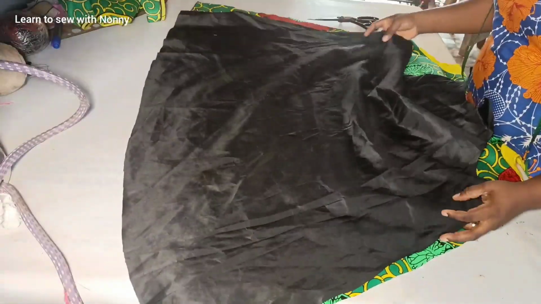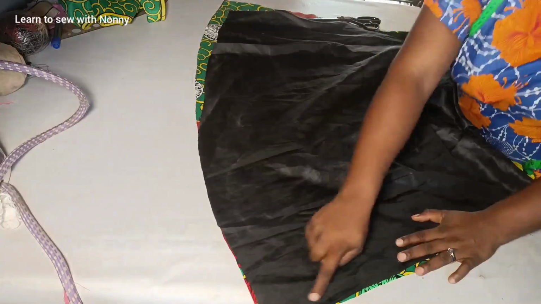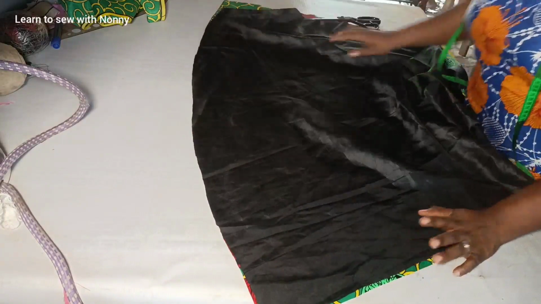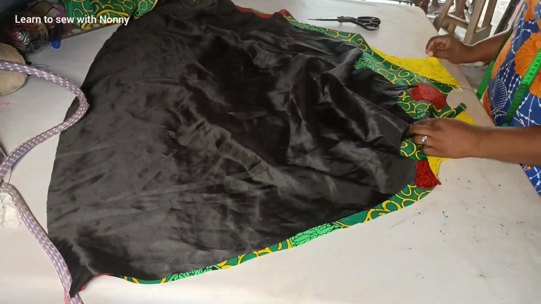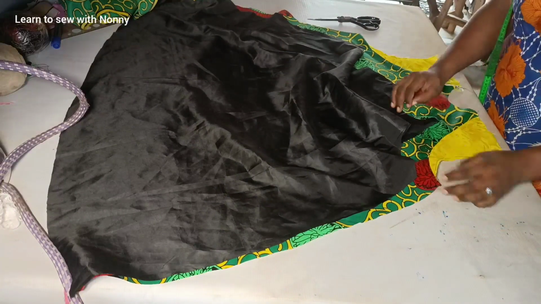So I'm going to place the lining on the dress. Then I'll go and stitch it down with half inch seam allowance. Then I'll come and show you what to do next. Let me go and stitch it down, guys.